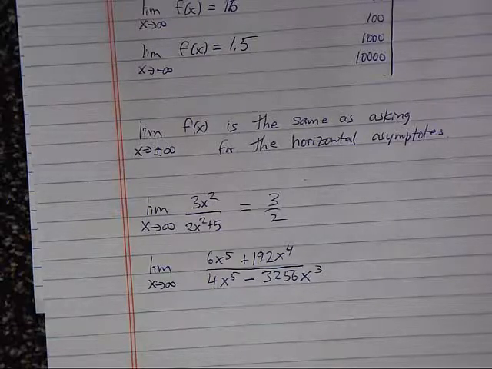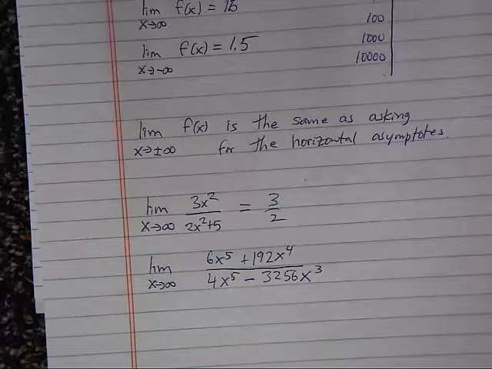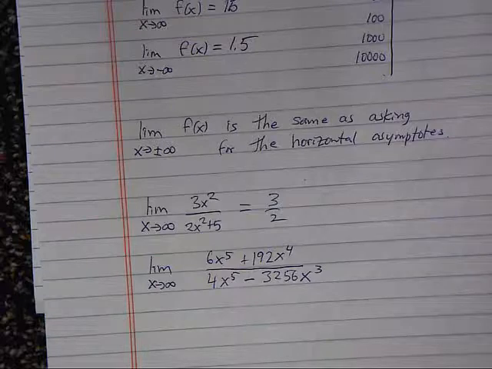You still believe it would be 6/4? Well, I believe that too, actually. I believe 6/4 is the right answer. But you're telling me that if I take a really big number like 1,000 and plug it in, 1,000 to the 4th times 192 doesn't matter?